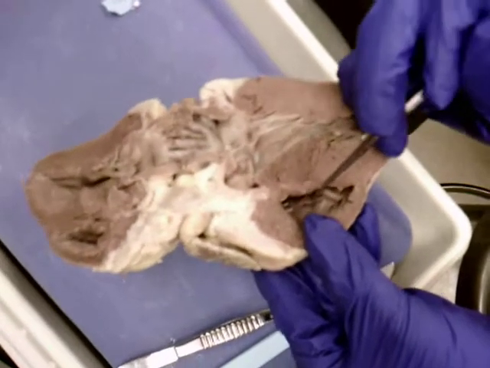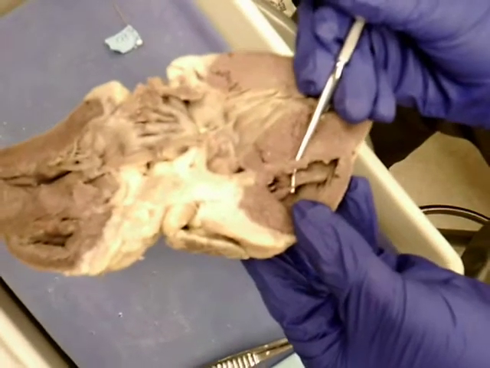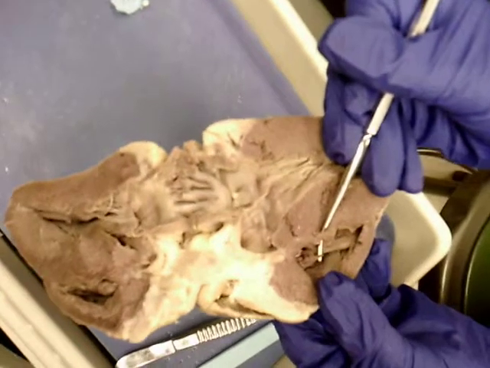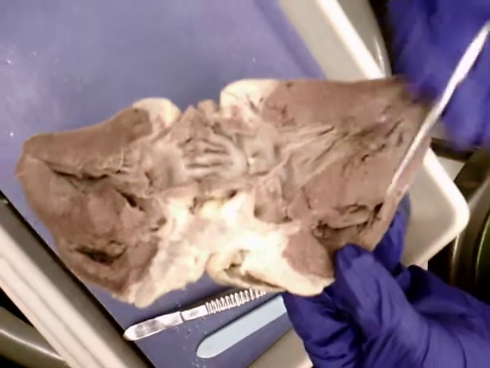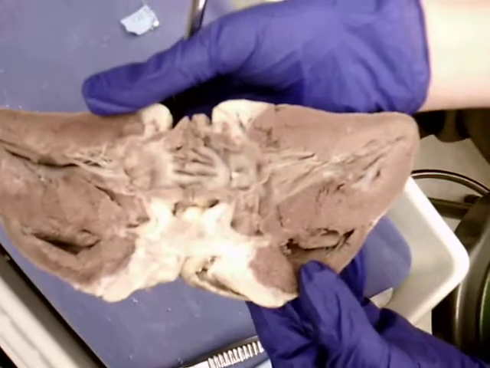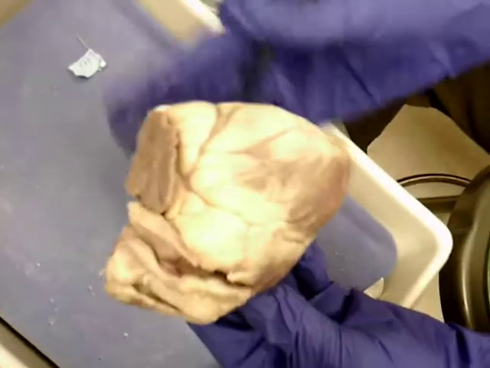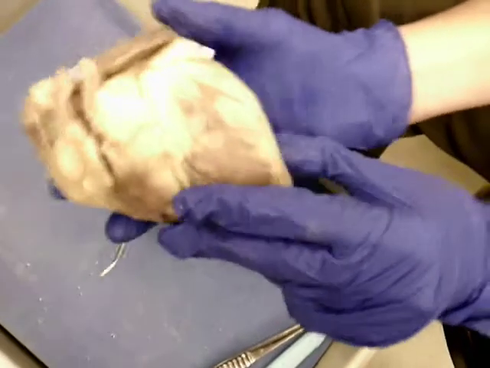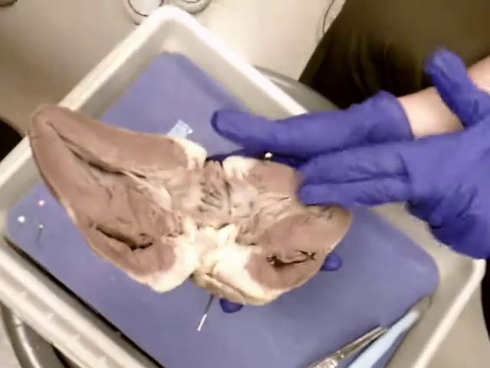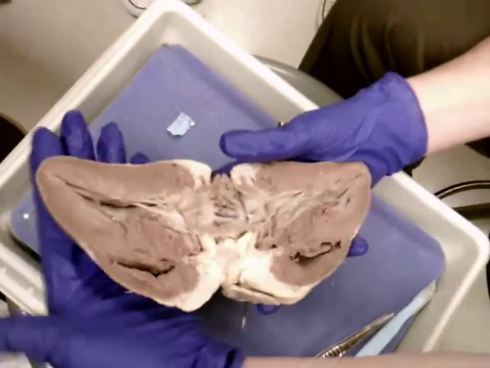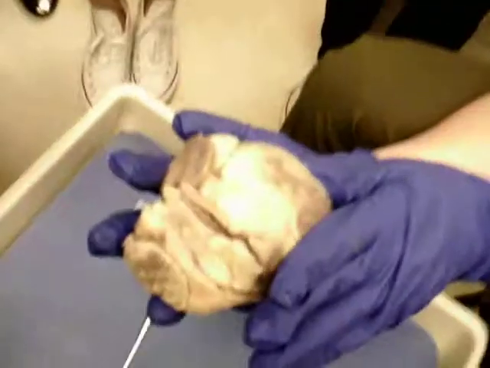Not everyone has one. But if I open this up in here, I can see one of the leaflets for the right AV valve with the strings attached. So that's the right AV valve right there. See that? To get to the pulmonary semilunar valve, I need to close the heart, go to the anterior side of the heart. How do I know this is anterior? Let's get perspective again. This is the left, this is the right.